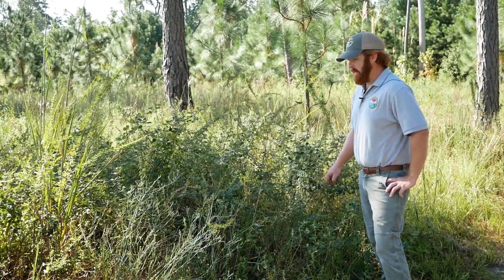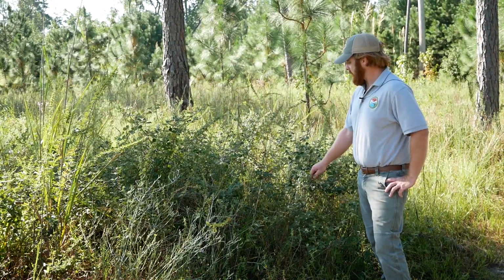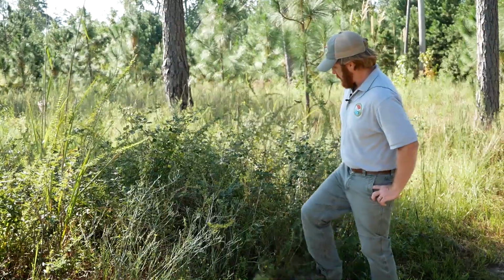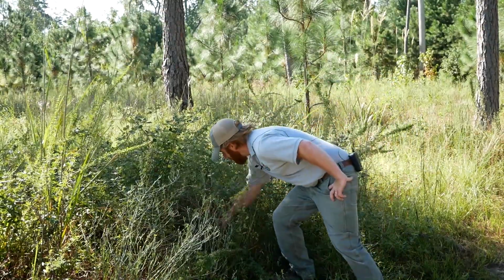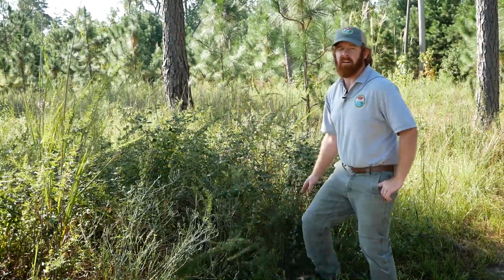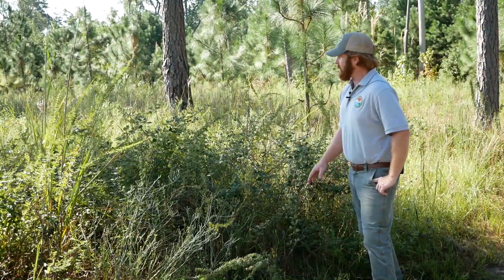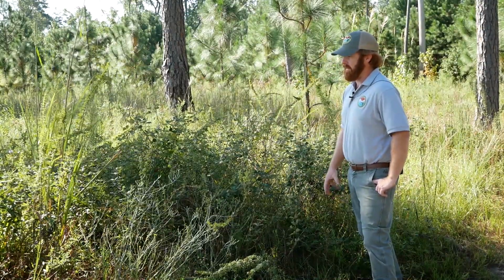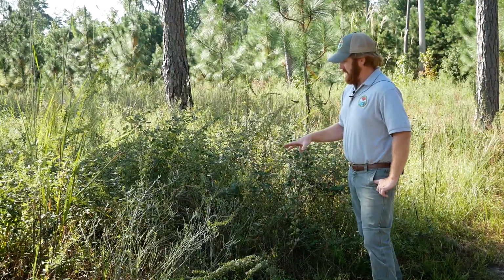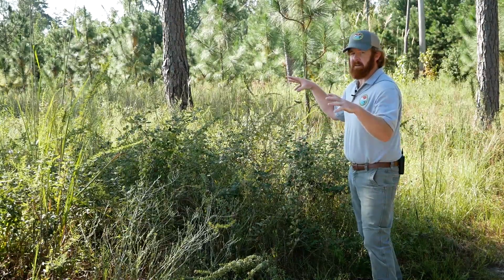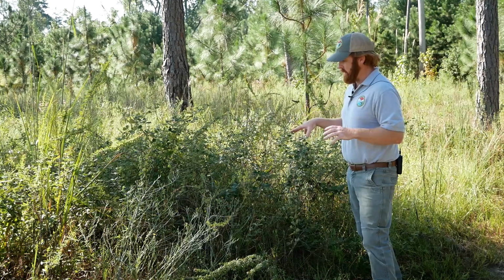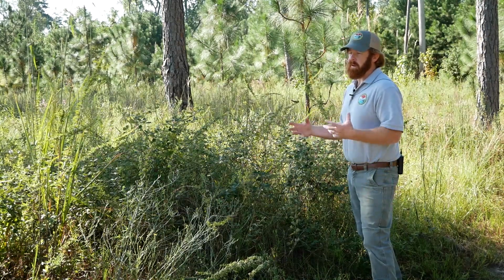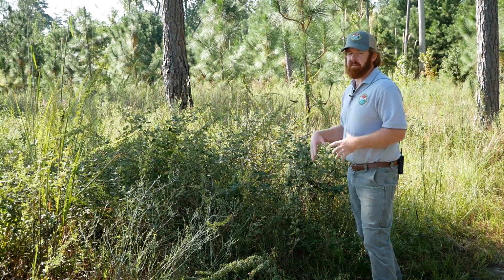Here we have a blackberry thicket. As you can see, a quail can easily get into this and hide from a hawk. And throughout this stand, there's several other blackberry thickets. The thing is, if this gets too big, the hawk can get into it also. The way we control the height of these blackberry thickets is through fire.